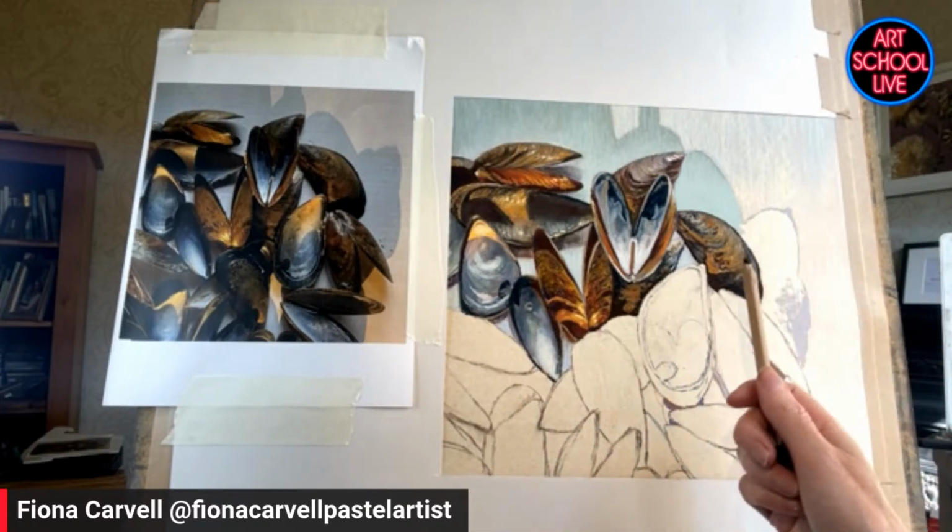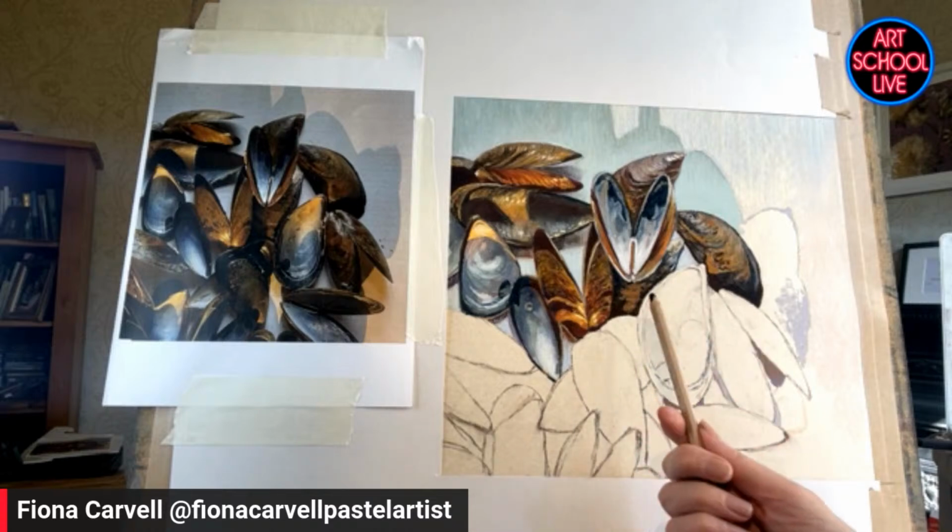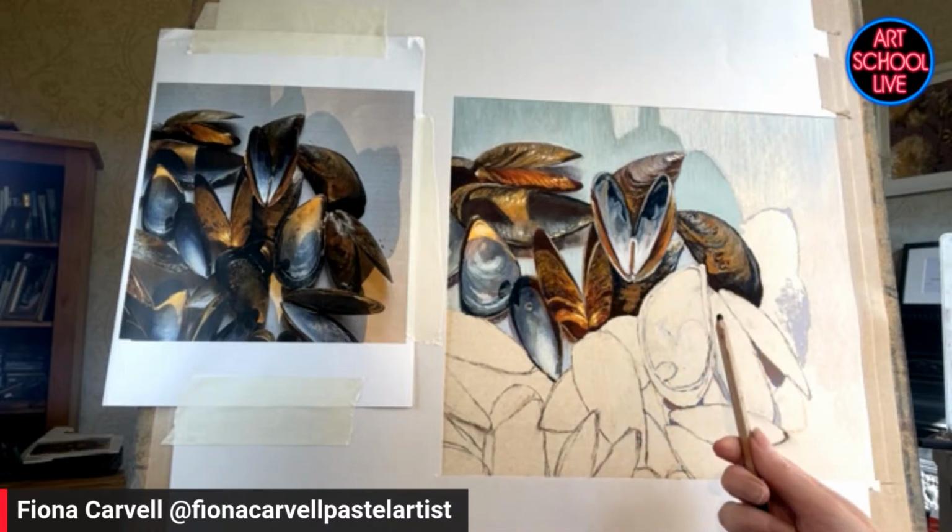Now, something else I'm going to bring up before I start is the debate about the color black.